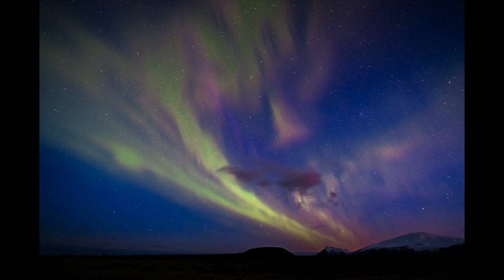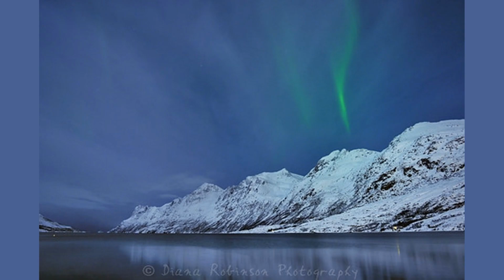If you are planning to photograph the Northern Lights, it is important to bring a camera with manual settings and a tripod, as well as warm clothing and hot drinks to keep you comfortable during long periods of waiting. Shots of people setting up cameras and tripods to photograph the northern lights, and shots of people bundled up in warm clothing and drinking hot drinks.